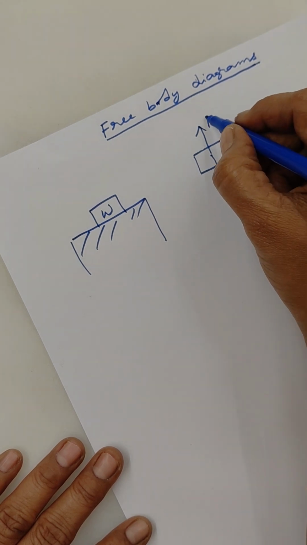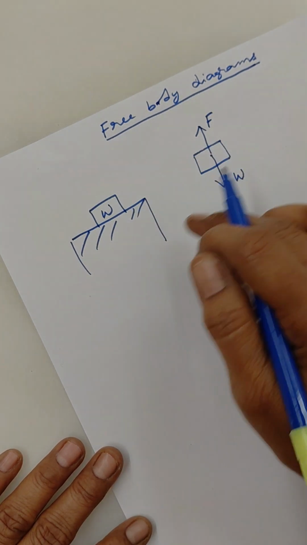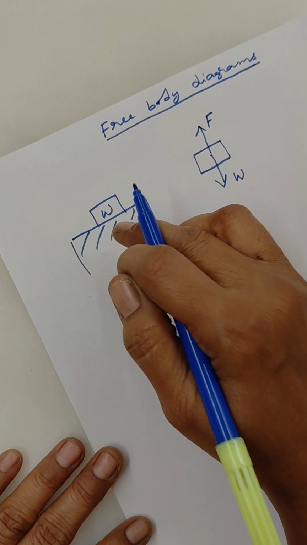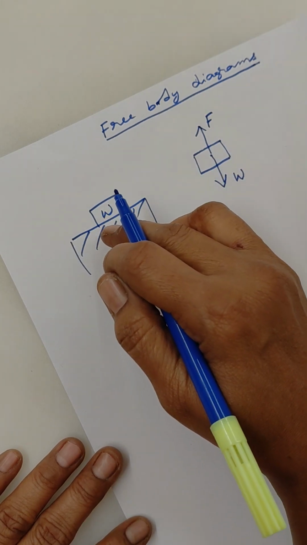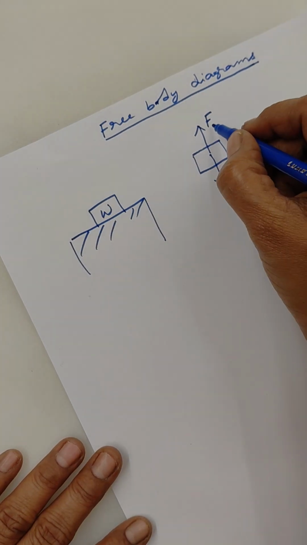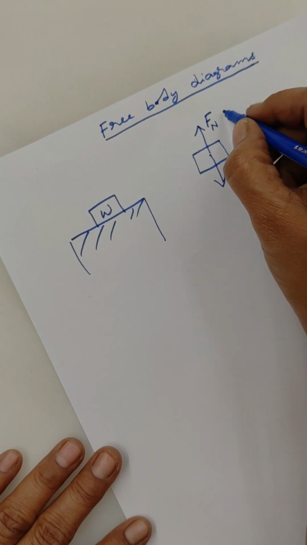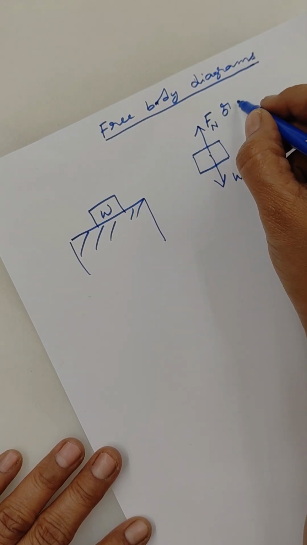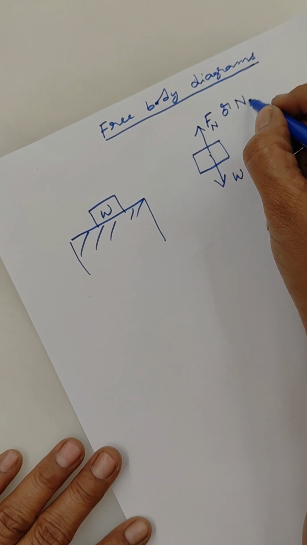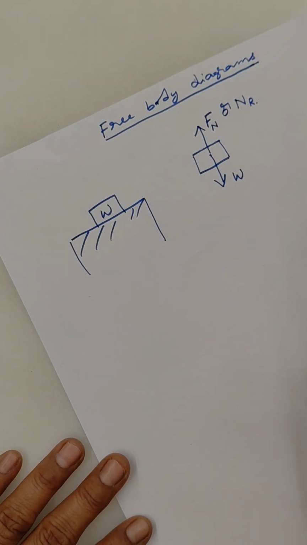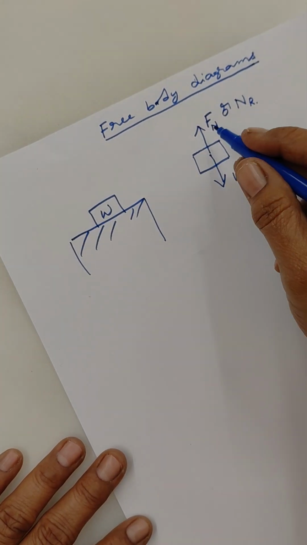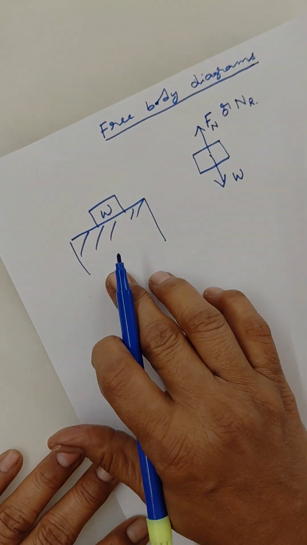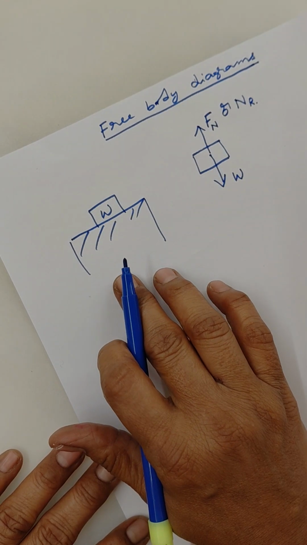Because this is acting in the perpendicular direction to the surface, we consider it as a normal reaction or normal force, and we can denote it by Fn, or sometimes we also denote it by the normal reaction, right? So these are the two forces that are acting in this simple example.